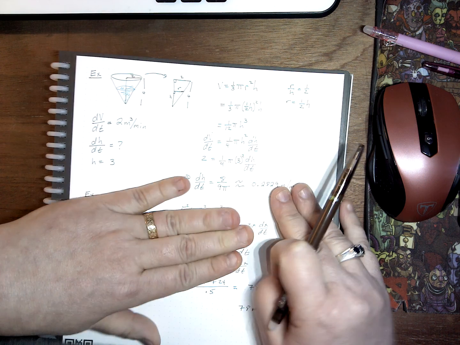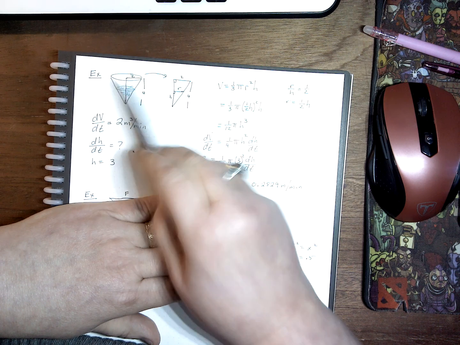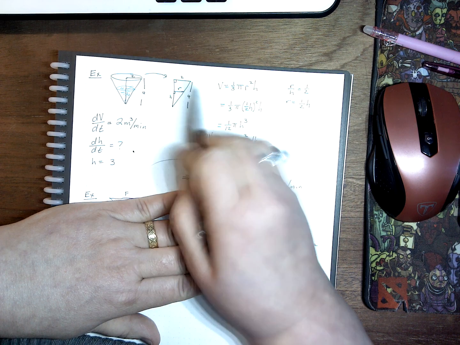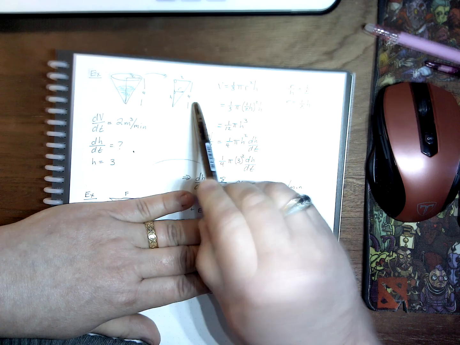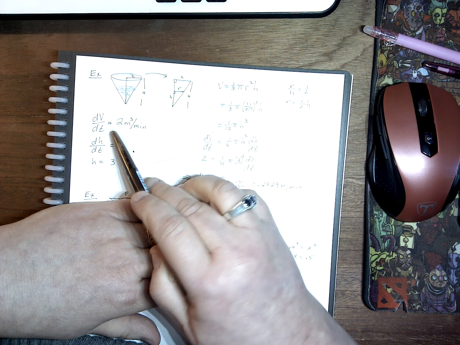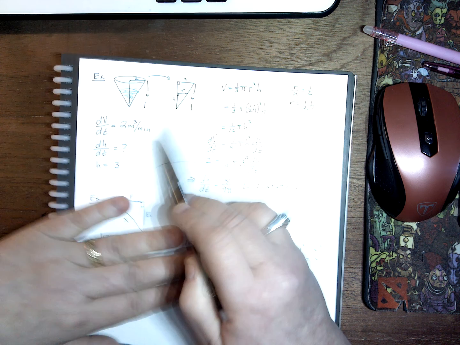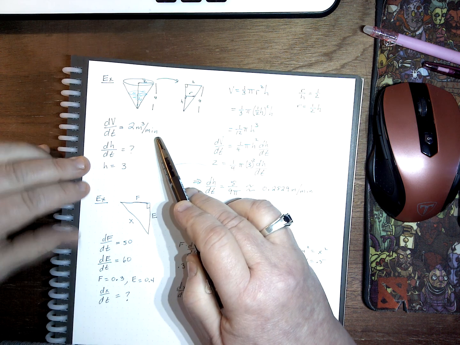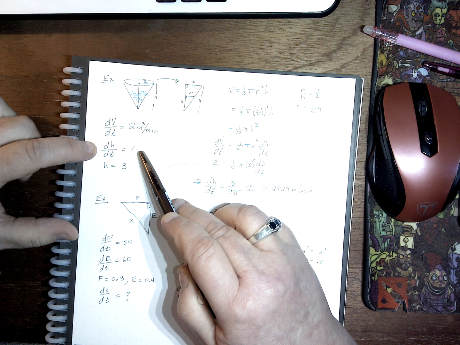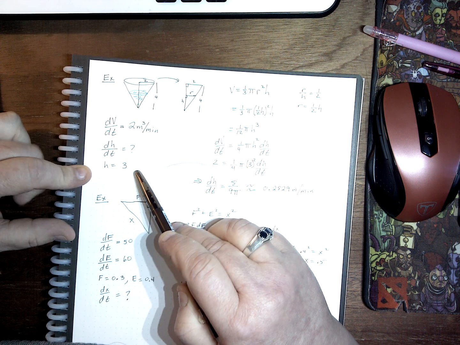So what I know is, there's my little picture. I went ahead and wrote it as a triangle so I don't have to think about this in 3D. The volume is dV/dt is 2 meters cubed per minute. That's how much it's being pumped in. I'm looking for dh/dt when h is equal to 3.